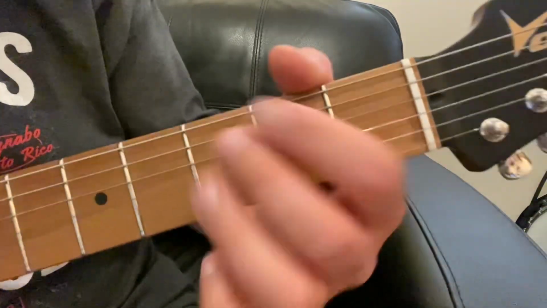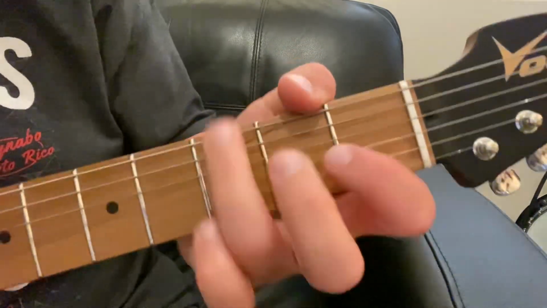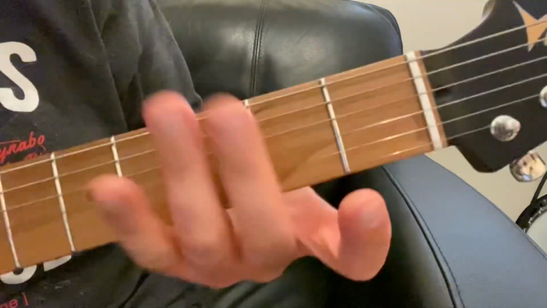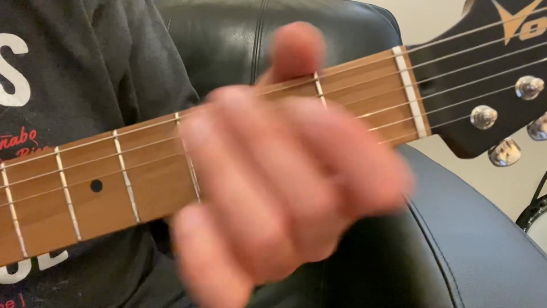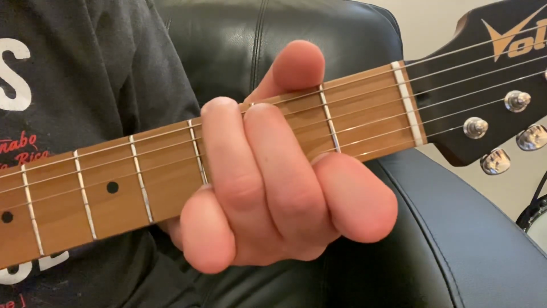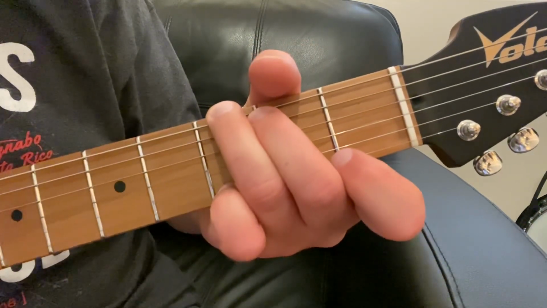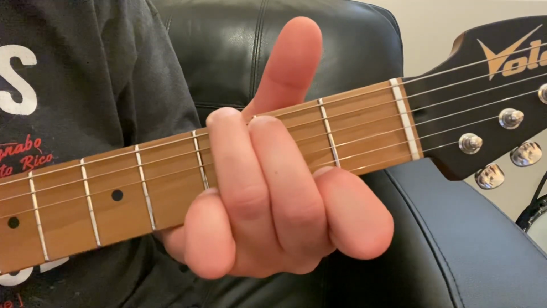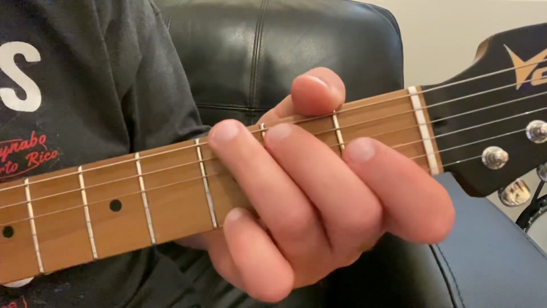So instead of having to go back and forth between all that, which is very awkward obviously, to move your whole hand around like that, why not just move that 1 finger? See, there's your pinky finger, you just take your pinky finger off, put your index finger on at the same time on the 2nd fret. Listen to how easy this is.